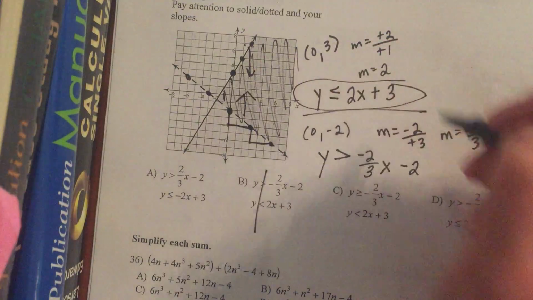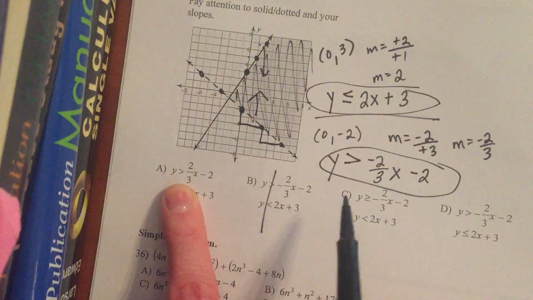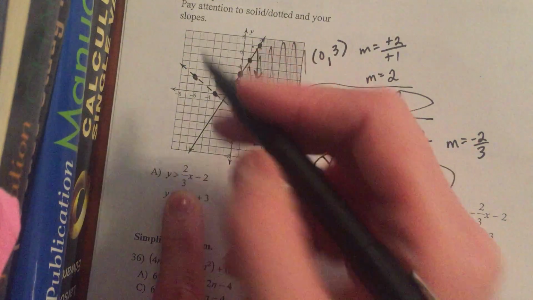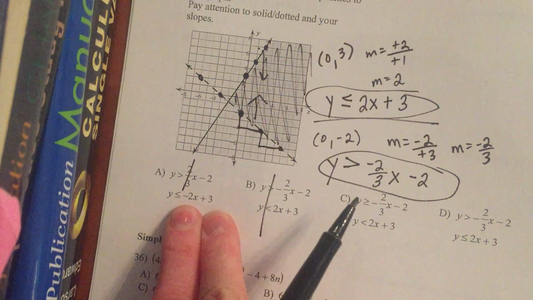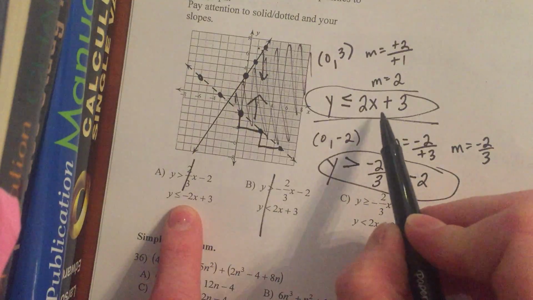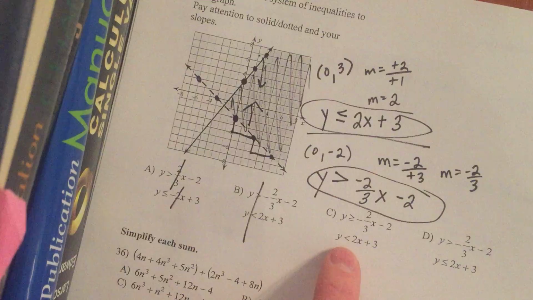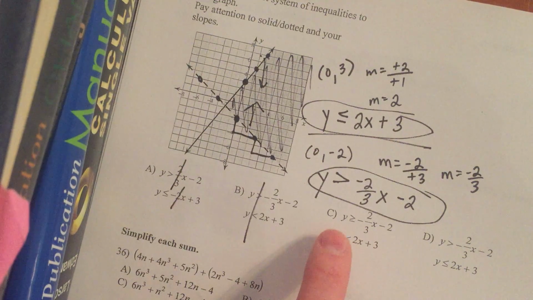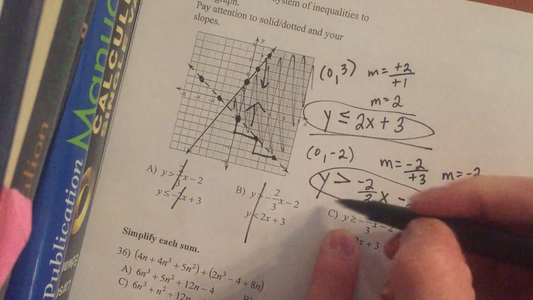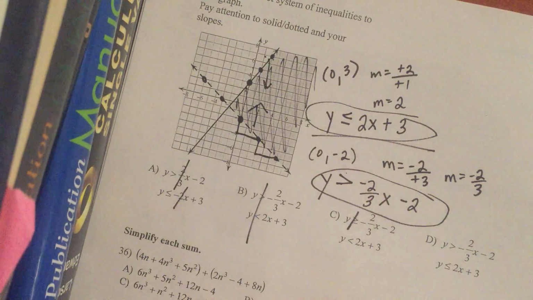So I'm looking for both of these. I can see on A, I have y is greater than +2/3 x minus 2, so that slope is off. If I also look at this one here, y is less than or equal to -2x plus 3. It's close, but that slope is off, so it's definitely not A. I go on to C. I have y is greater than or equal to -2/3 x minus 2. Looks very similar, but I need a greater than. That's a greater than or equal to, so that's off.